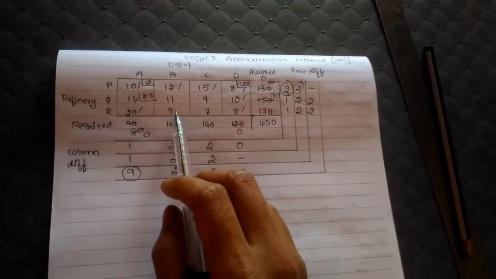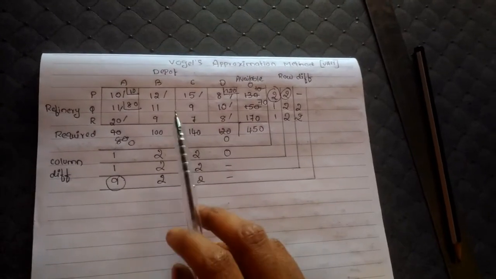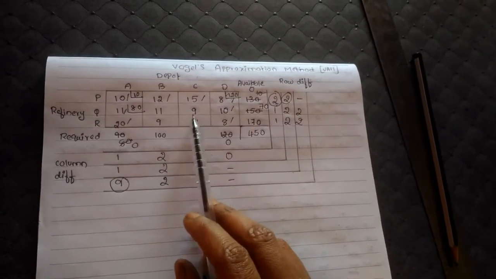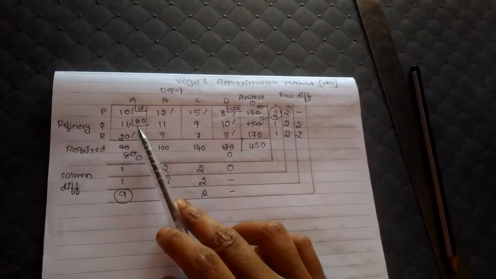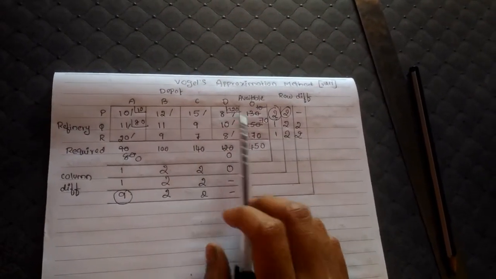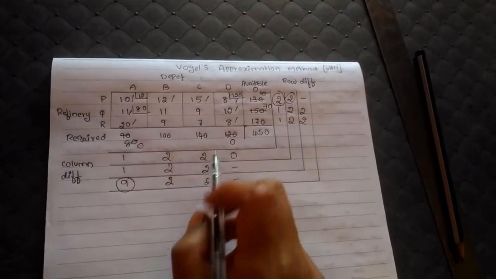Okay, and this is the new matrix I come up with. After completing 3 iterations, I come up with a new matrix where there are 2 columns and 2 rows. And after completing 3 iterations, column number 1, column number 4 and row number 1 have been striked out. So for this new matrix, identify the row difference and the column difference.